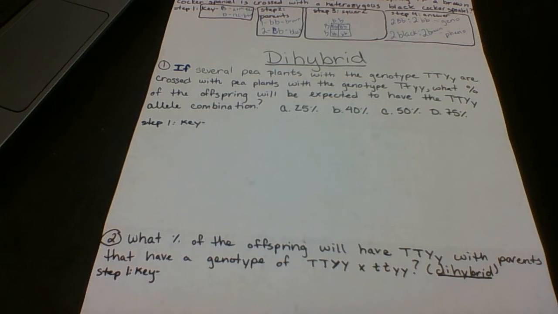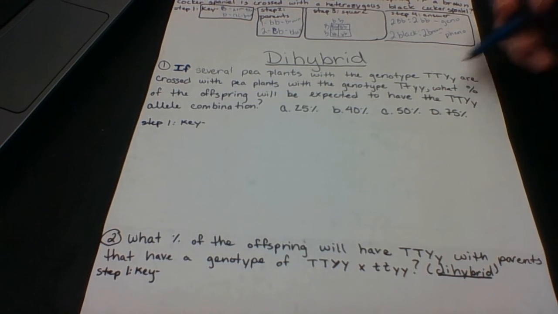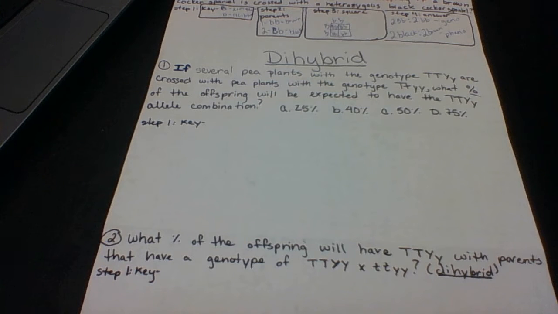Okay, so the question says, the several pea plants with genotype big T, big Y, little y, are crossed with pea plants with a genotype heterozygous T and homozygous Y recessive, what percent, so now they want the percent, of the offspring will be expected to have the homozygous T and heterozygous Y allele combination.